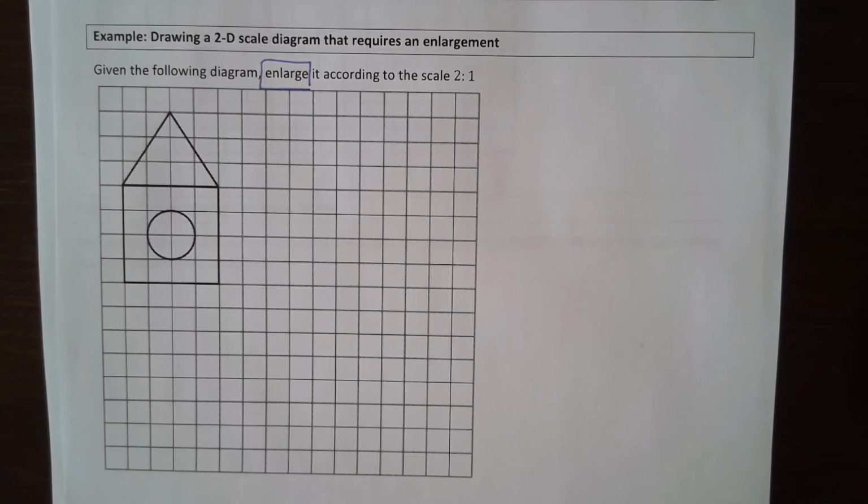It's telling you that you're going to have to make the new picture 2 times bigger than the original. Now, that's extra nice because you're not always going to get that context. Quite often you're just going to get a question that says, draw the shape again with a scale of whatever.